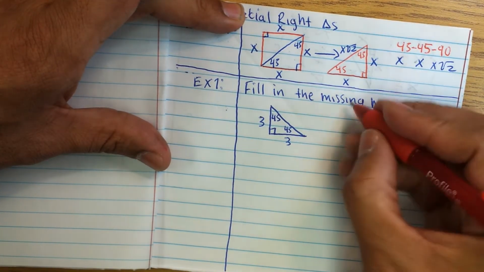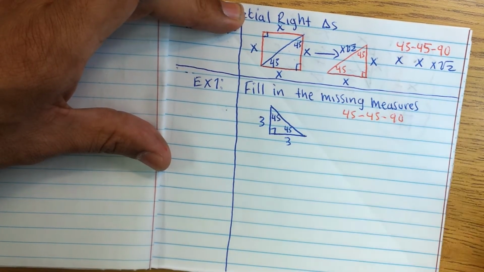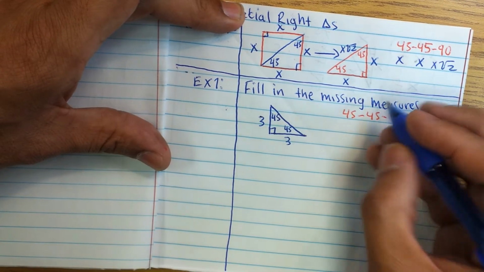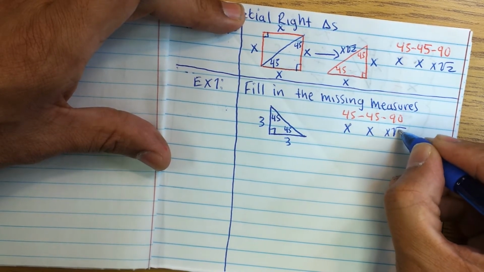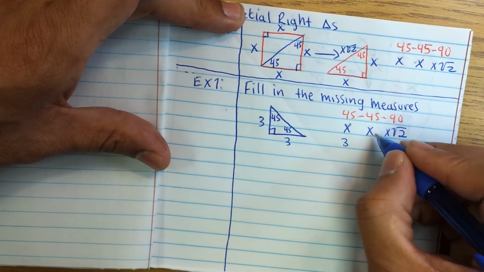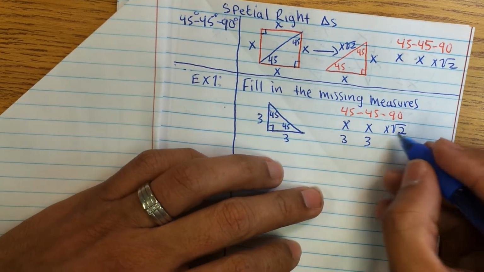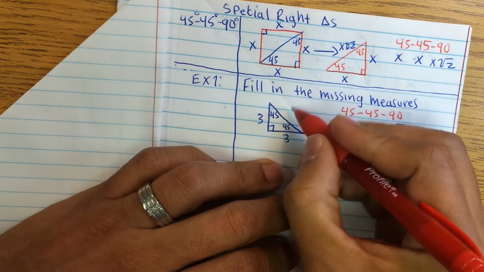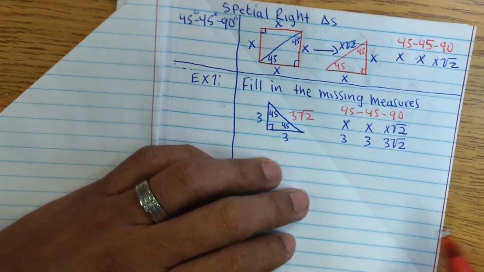So we start with our table. We know it's a 45, 45, 90, and we know across from the 45 degree angle, that's this leg. So that's giving us, okay, that's x, x, and this is x radical 2. And then x is, as you can see, is 3. So this is 3, and this is 3. Okay? Now, as you can see, x is 3, so that means this is 3 radical 2. So then we can get the hypotenuse just by following the pattern on the table. So x radical 2 is the length of the hypotenuse.